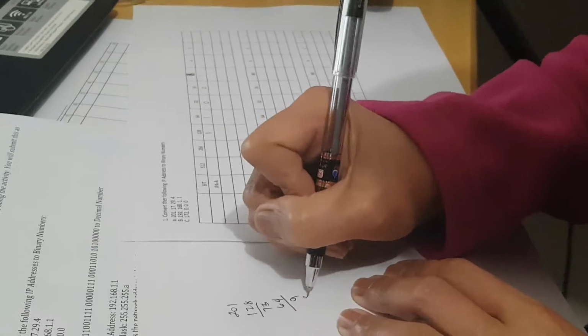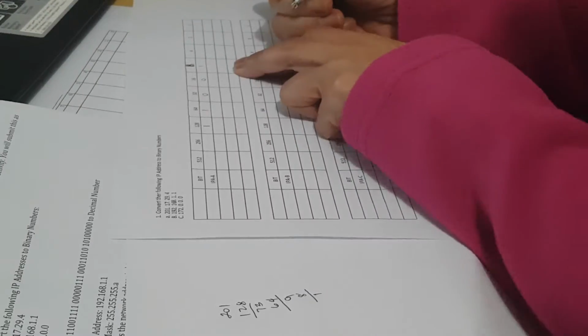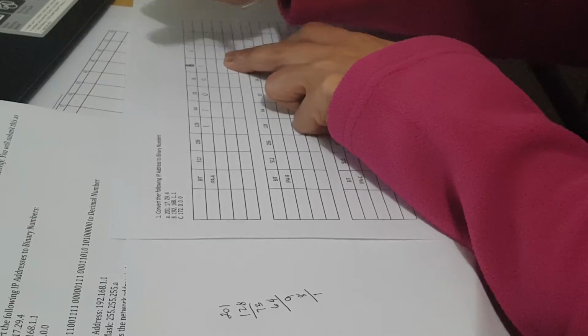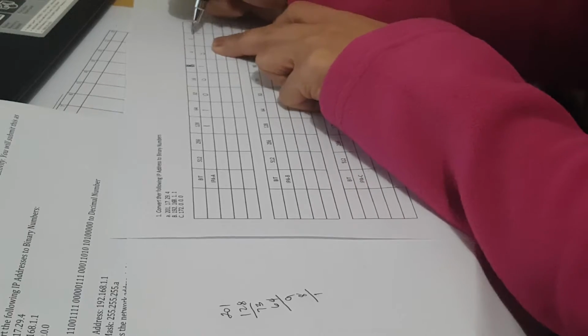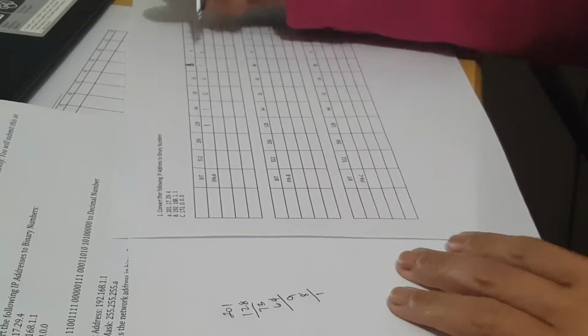So 9 minus 8 equals 1. So 1 by 4, 0. 1 by 2, 0, and 1 by 1, 1.